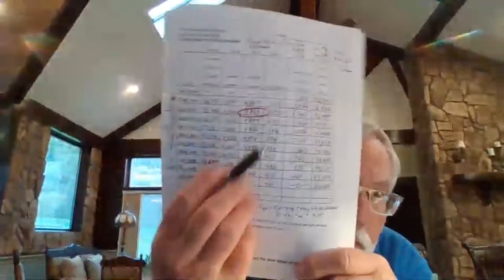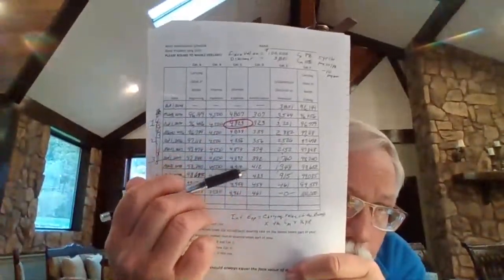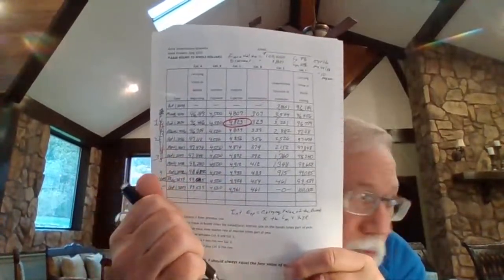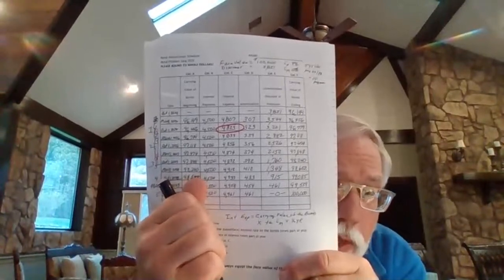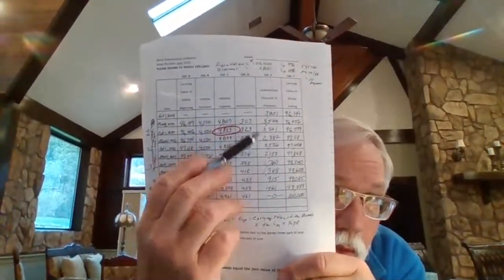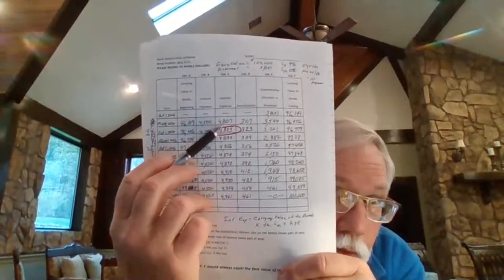Oh, one thing I neglected before, oops, I almost knocked the computer off the thing. If you added up all these amortizations of the discount in the previous example, that would add up to, guess what? $3,851, the total amount of the discount, because you're amortizing it each and every time you pay.